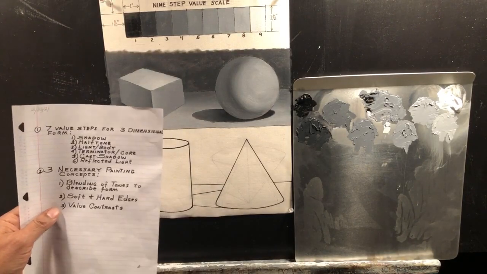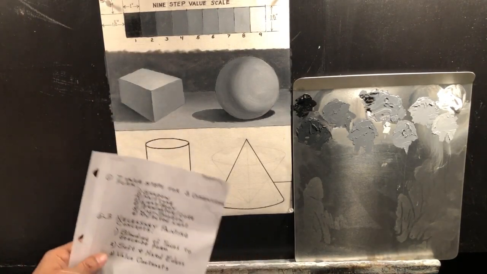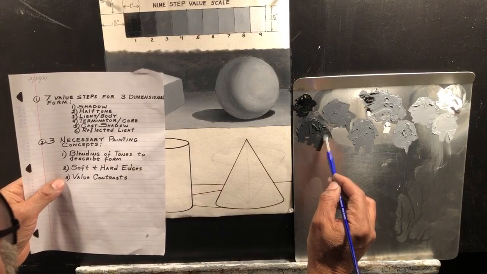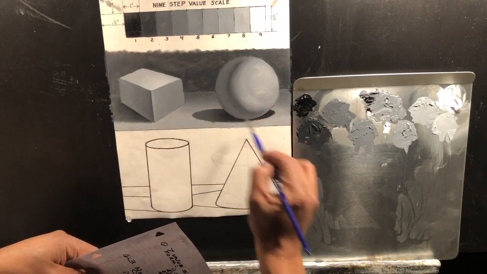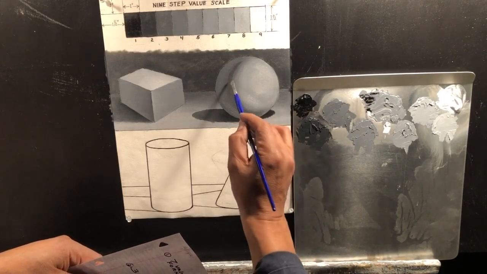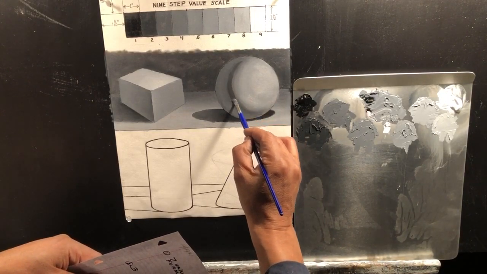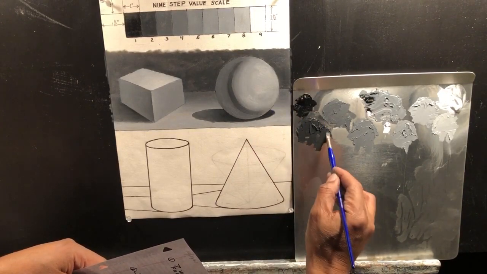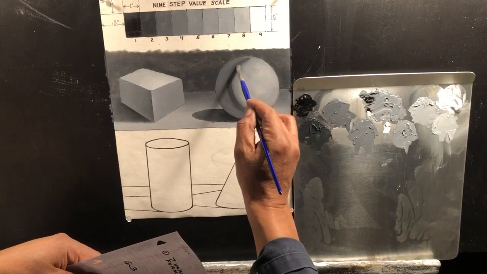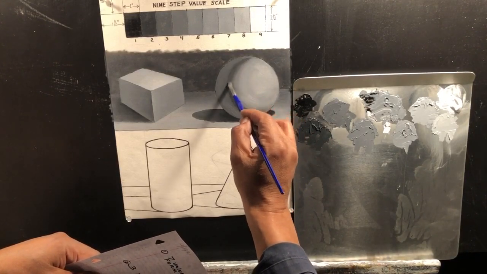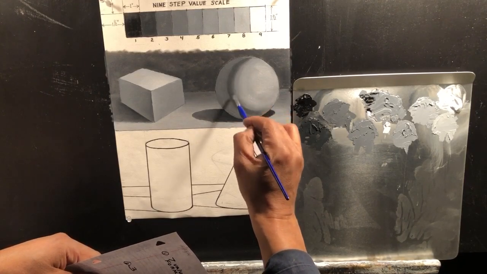Now what I'm looking at now, the terminator, I think I'll make a little darker. So we use value 2 for the terminator. I'll go back into value 2. I'm going to restate that again. This is our shadow core. This is the darkest part of any circular shadow, any sphere.